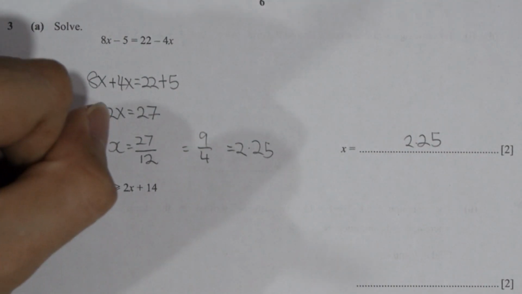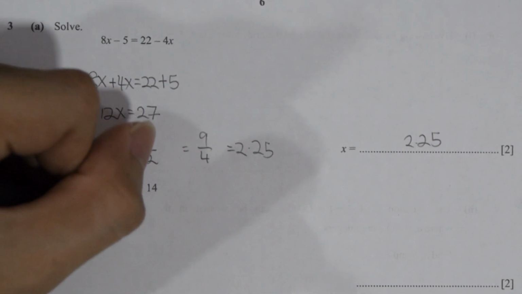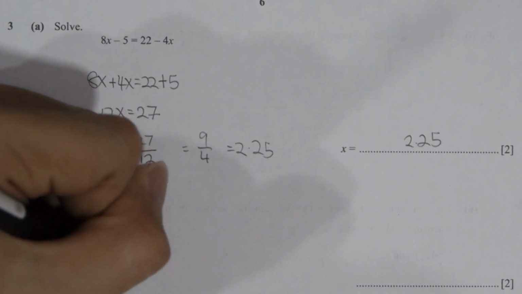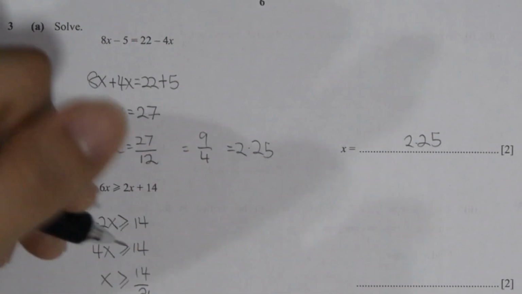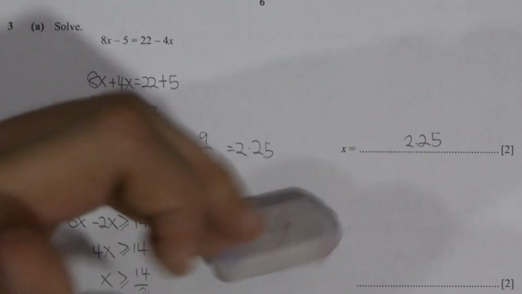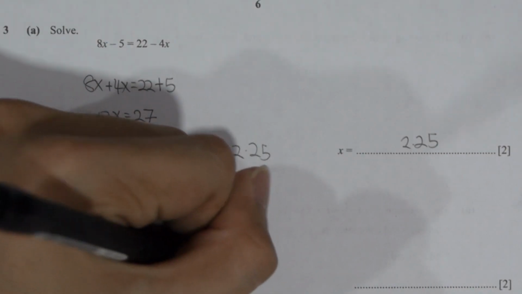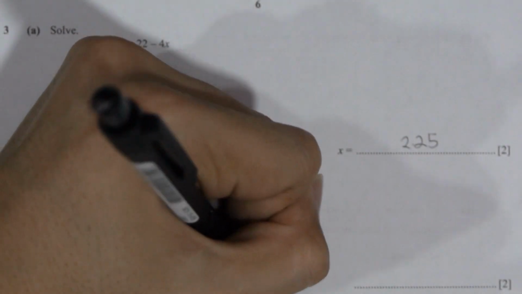For the following question, the same thing: do the rearrangement first, bring the 2x towards the left hand side. You will get 4x more than or equal to 14. Then you do the calculation again, and you get 3.5.